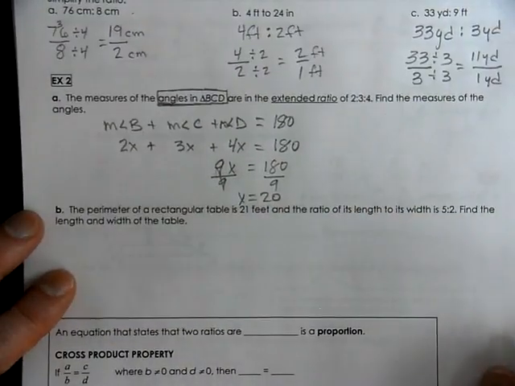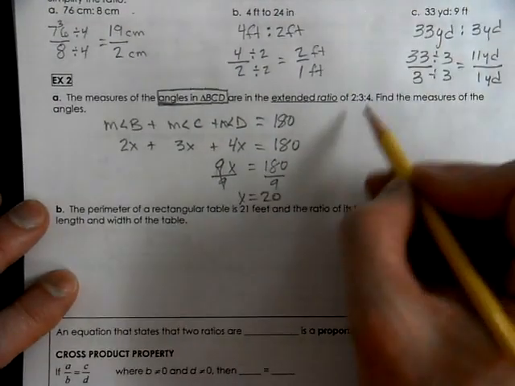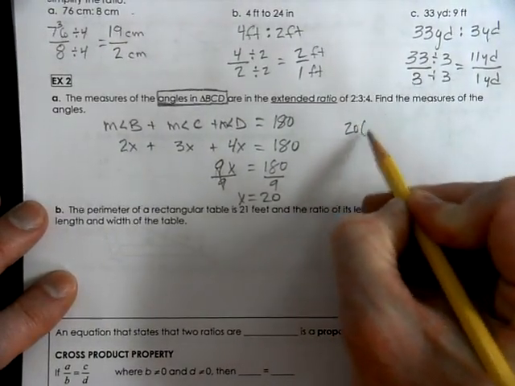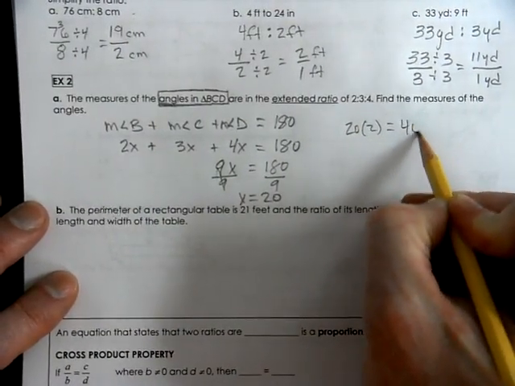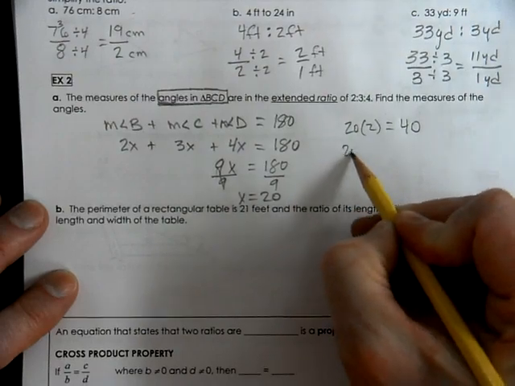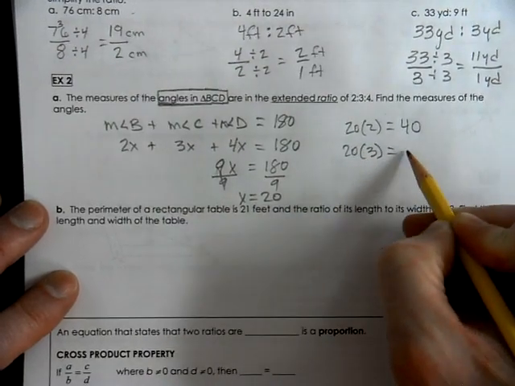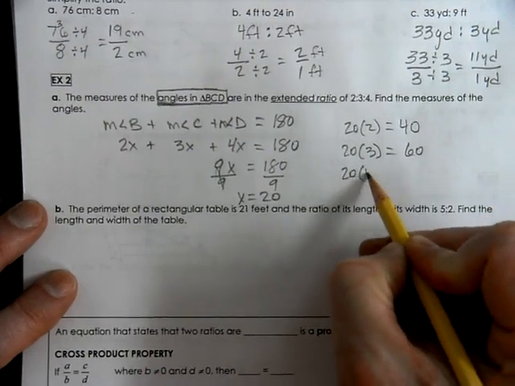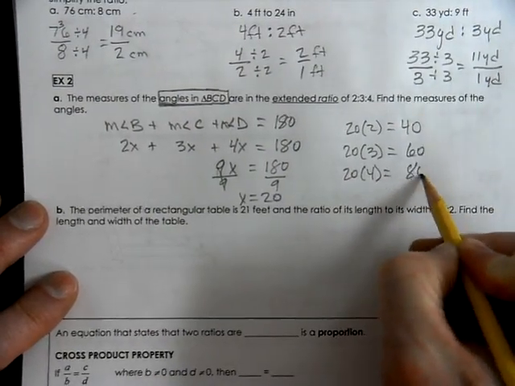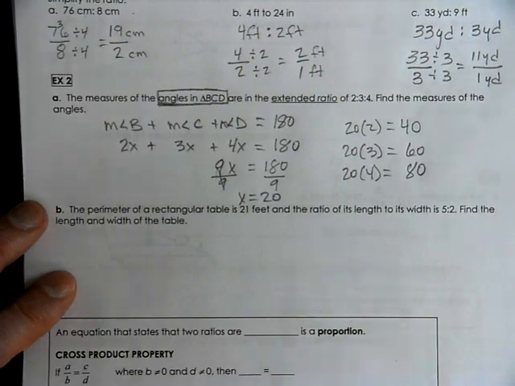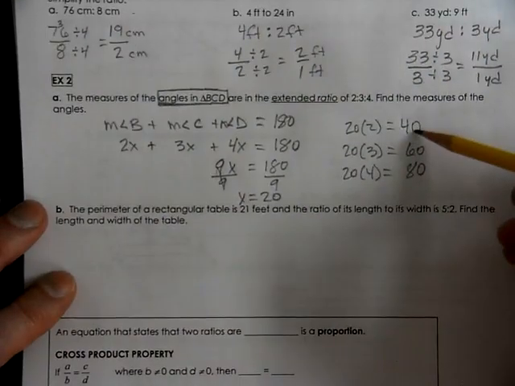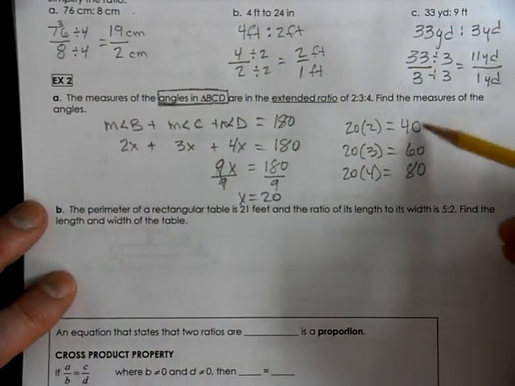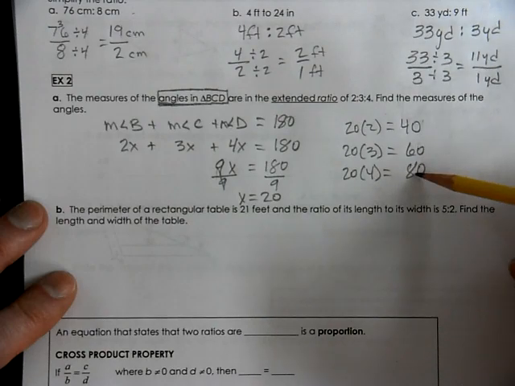So x is 20. So one of our angles is going to be 20 times 2. The other angle is going to be 20 times 3. And the third angle is going to be 20 times 4. That adds up to 100 and then 80, 180.